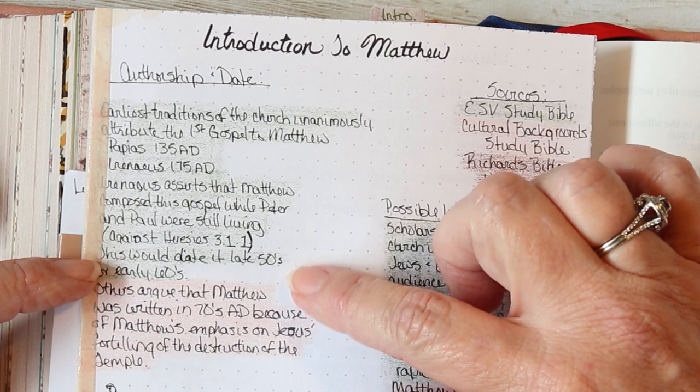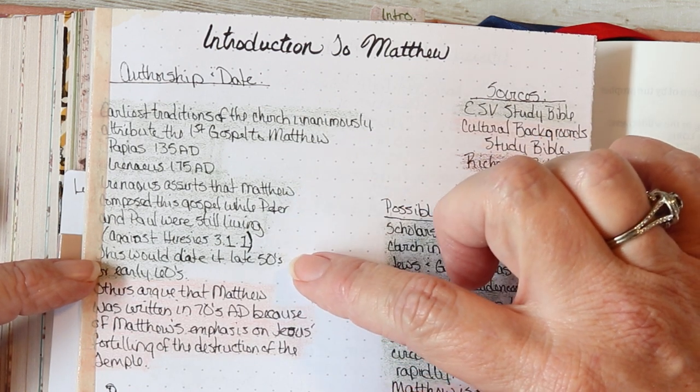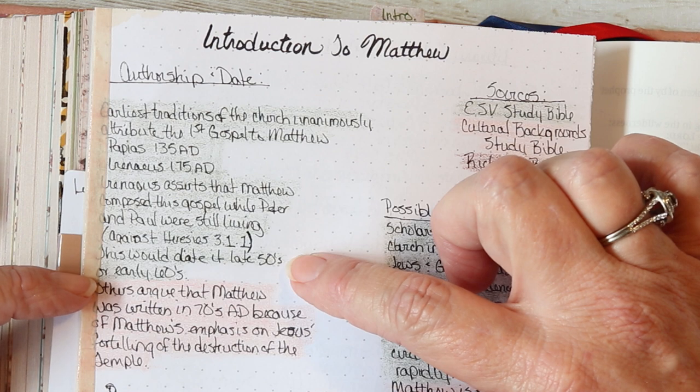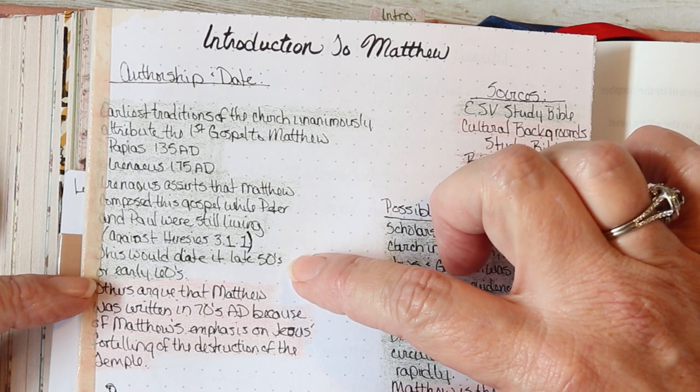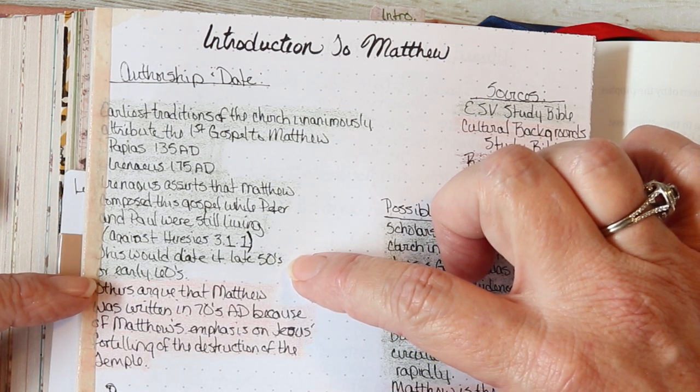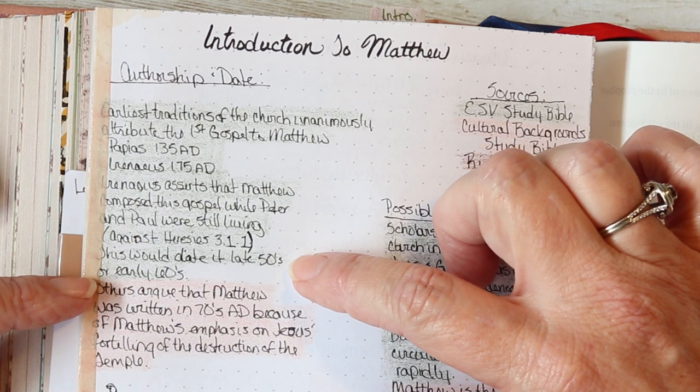And this would date this book to the late 50s or early 60s AD, which is pretty early. That's pretty amazing. I didn't know it was dated that early.